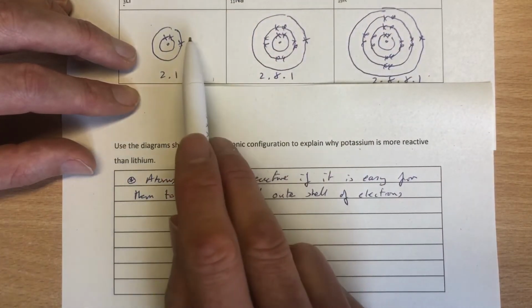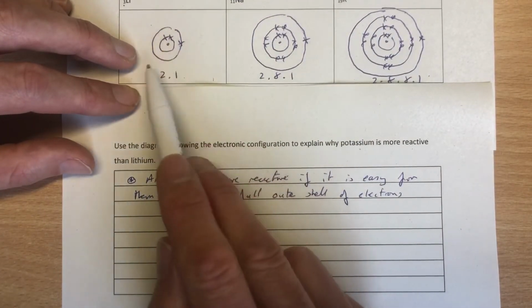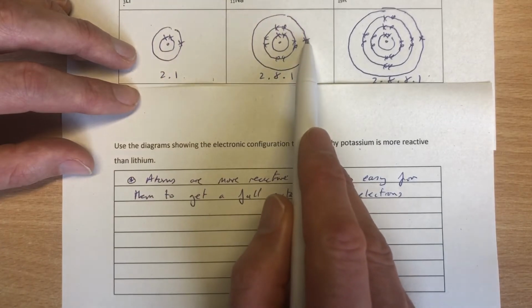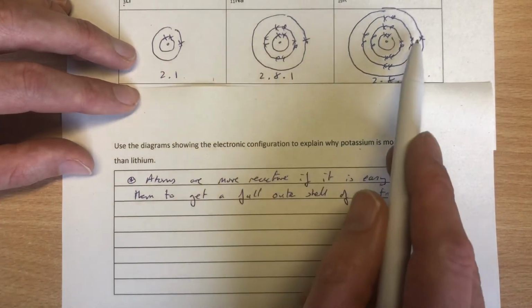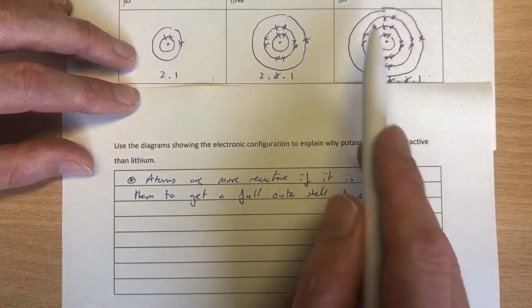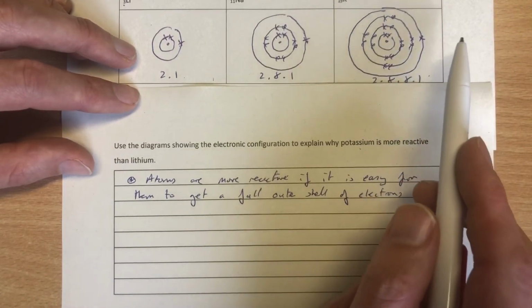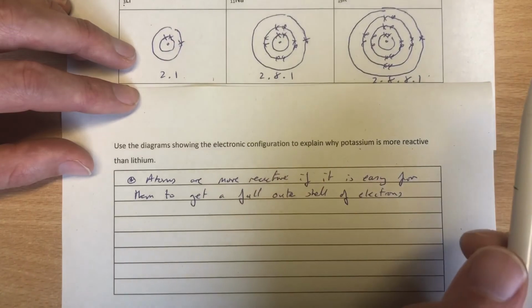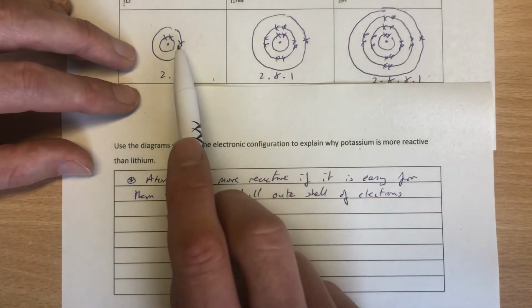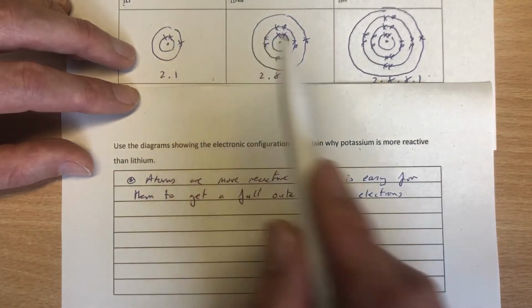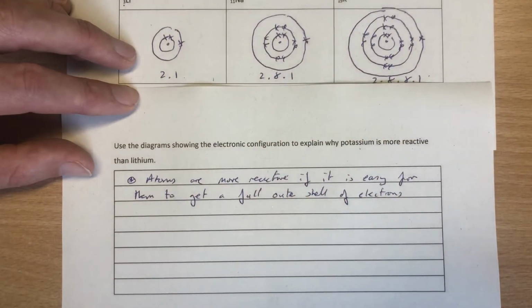Lithium has to lose 1 electron, that's quite easy, so that makes it quite reactive. Sodium has to lose 1 electron, that's quite easy, so that makes it quite reactive. Potassium has to lose 1 electron, that's quite easy, so that makes it quite reactive. If they had 2 or 3 electrons on their outer shell, that's less easy because they have to lose 2 or 3, makes them less reactive. So how easy it is to get a full outer shell links to the reactivity.